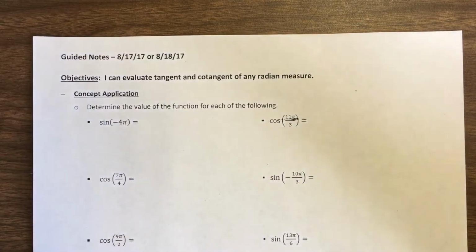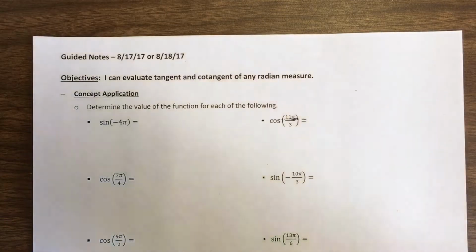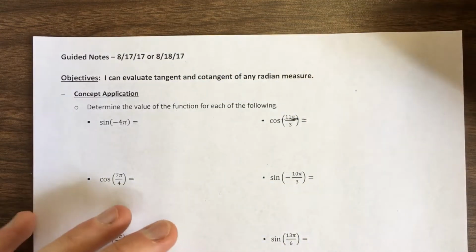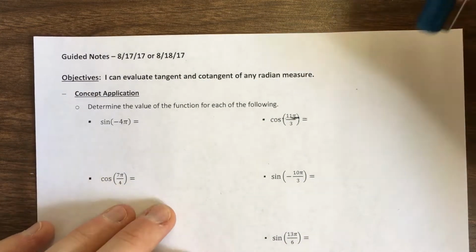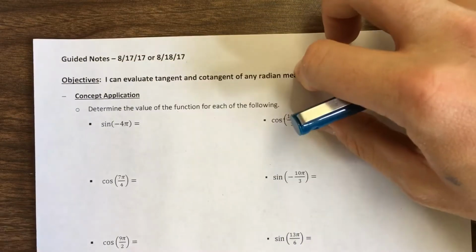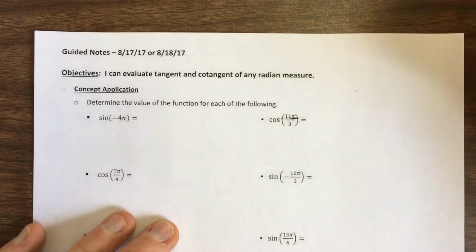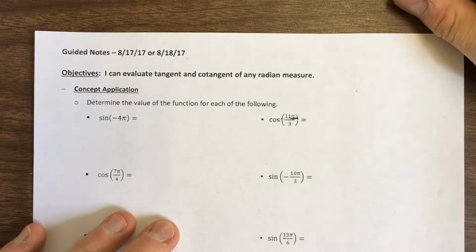But before we even started looking at tangent or cotangent, we started looking at sine and cosine. Now, if you have a unit circle, I would pause this, take that out, because we're going to need that to evaluate these functions. But maybe do the first four and then go to tangent and how we can define tangent.